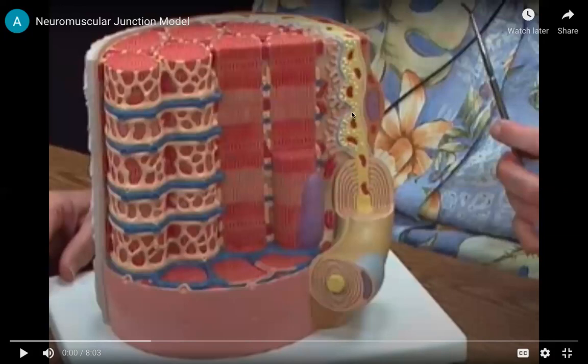And there's going to be a neurotransmitter that is secreted to affect the muscle. And that neurotransmitter is called acetylcholine. These white little dots that you see here are vesicles that contain that neurotransmitter acetylcholine.